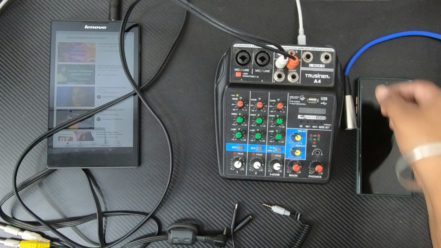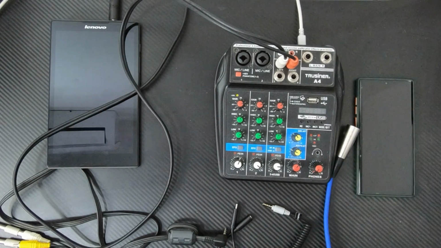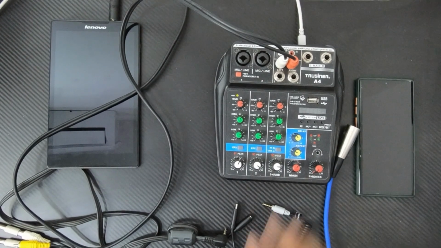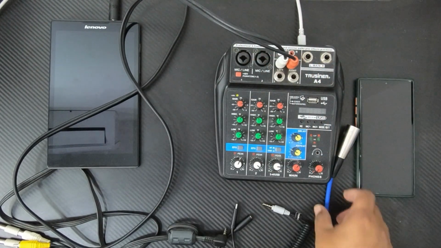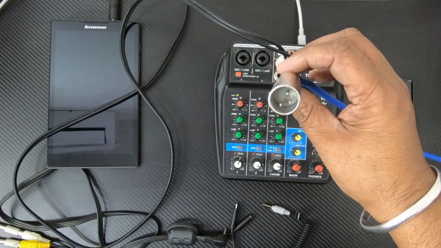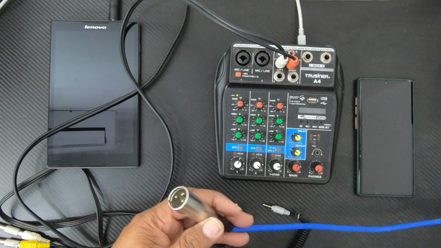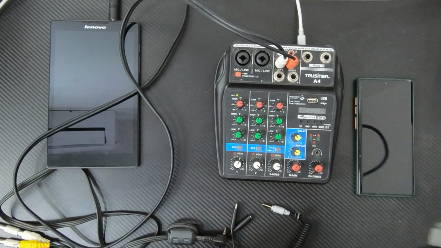So guys, at the same time I also want to connect my condenser mic to my LineMixer. This is the cable which comes from the condenser mic. We call it an XLR cable. I will show you.